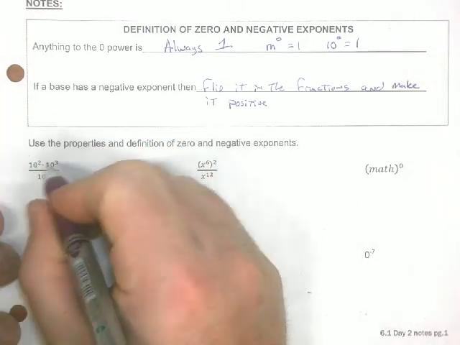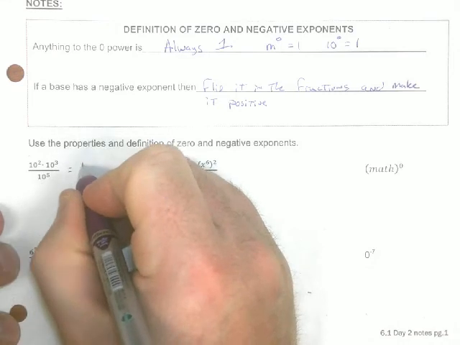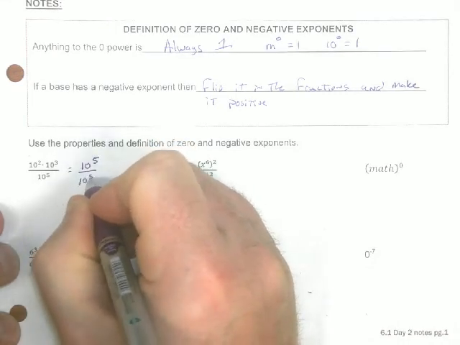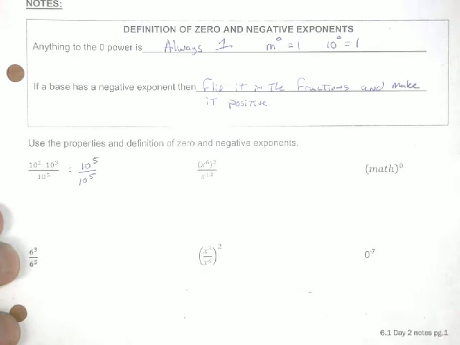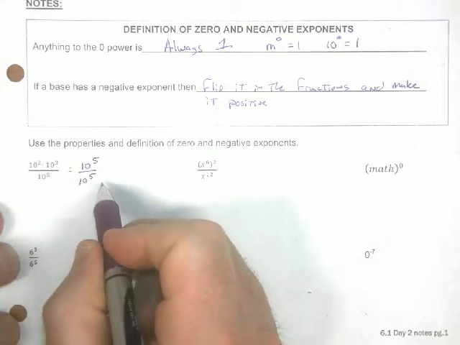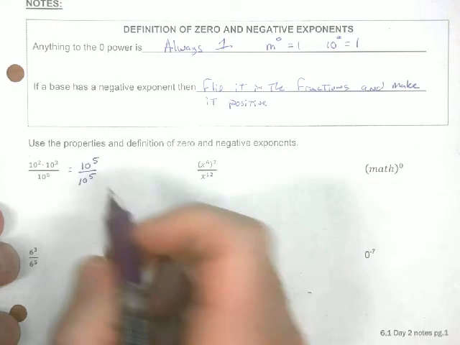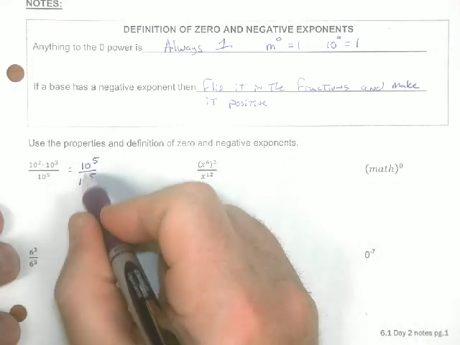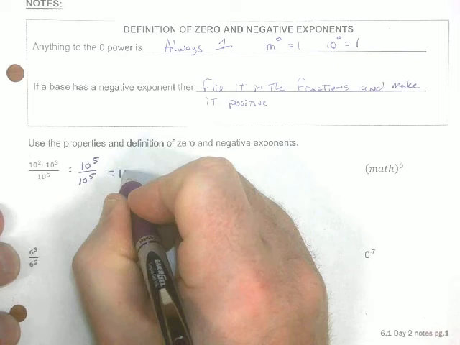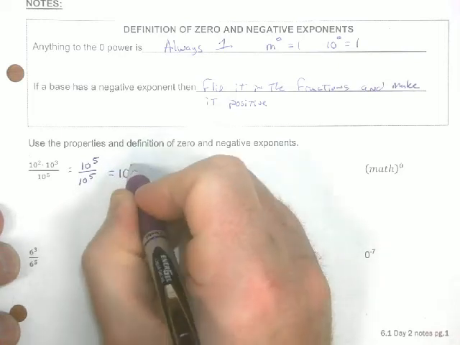So here on the top, that's a 2 plus a 3, so that top turns out to be 10 to the 5th, all over 10 to the 5th. And again, from yesterday, remember that means there's 5 tens on top, 5 tens on the bottom. Our formula from that was if our bases are the same, we subtract, just to make it a little easier, less writing.